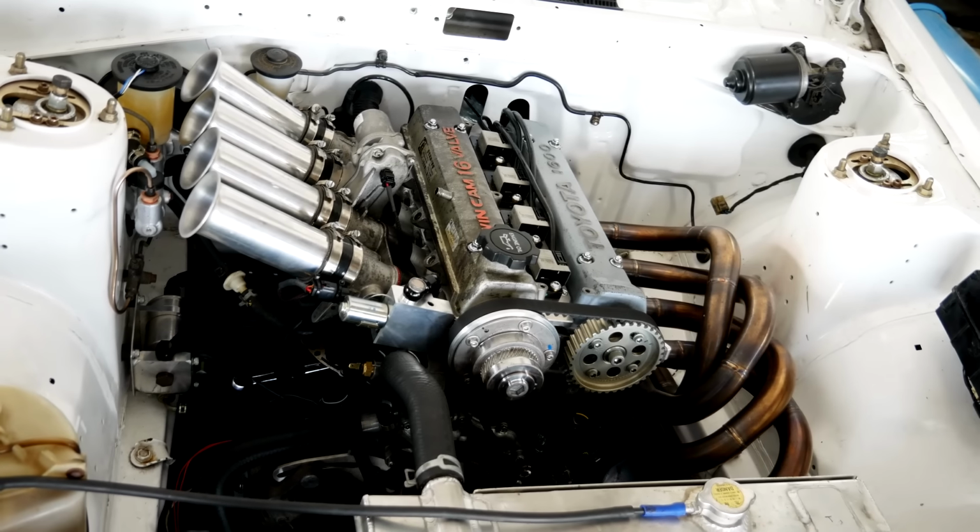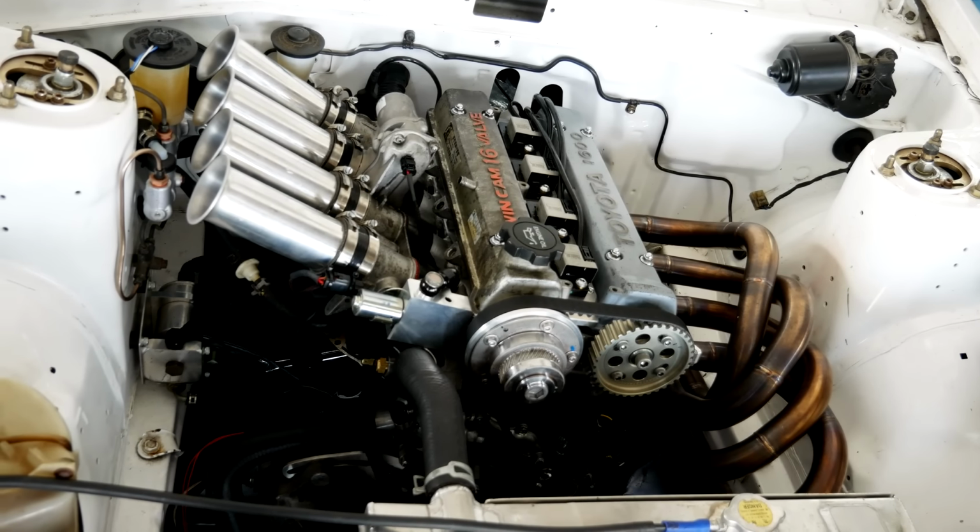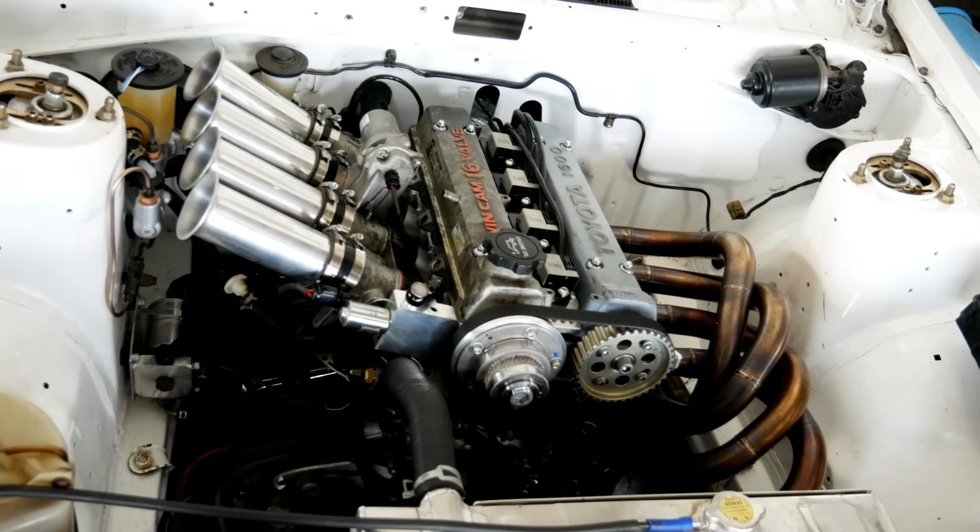I also have a sample graph of a big single setup with oversized throttle body that I tuned a while back. I'll throw that graph in at the end.